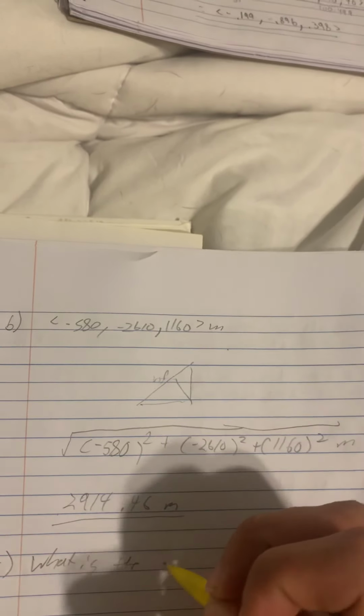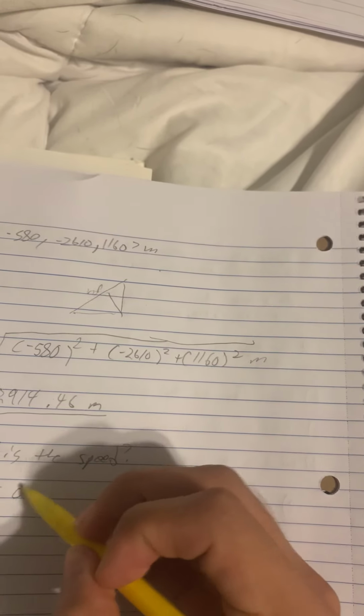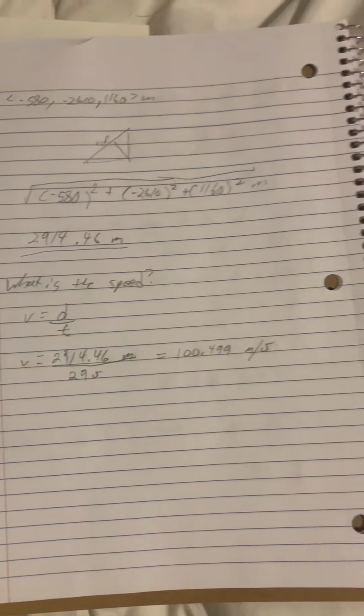And C, what is the speed? Okay, so speed is remembered as distance over time. And now we have both of those, we just solved for them. So V equals 2914.46 meters over 29 seconds, which is equal to 100.499 meters per second. So that's how fast it was moving.